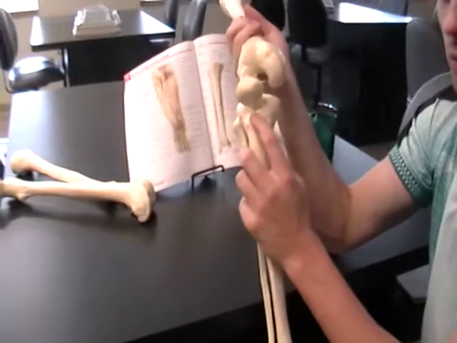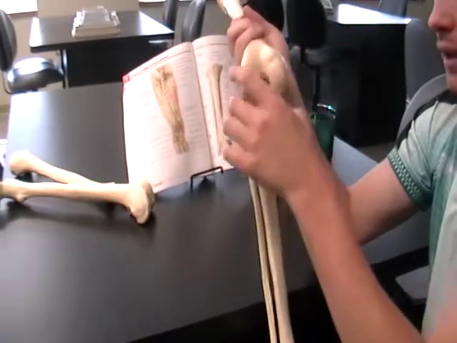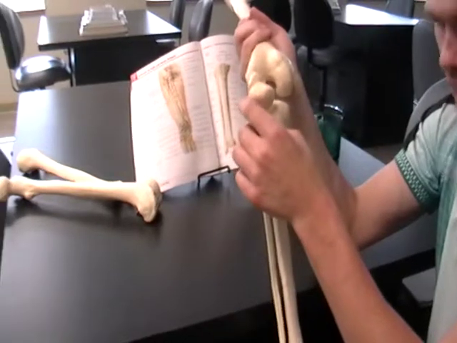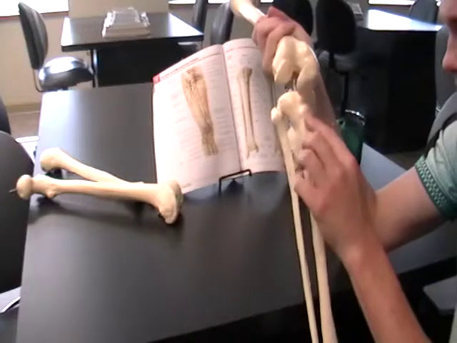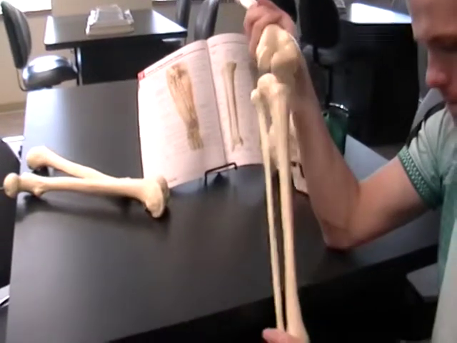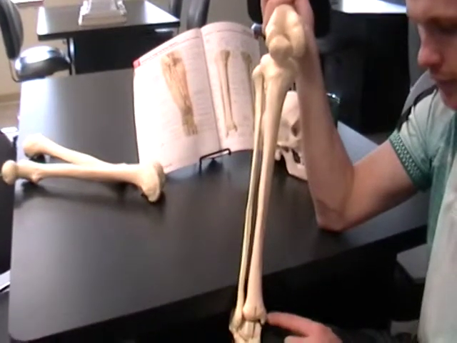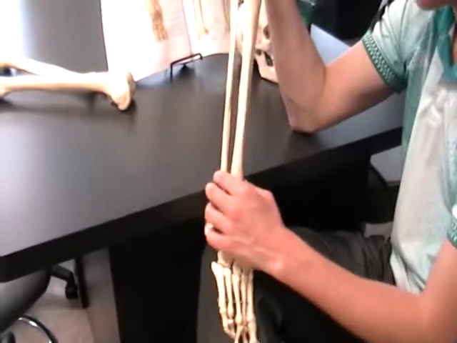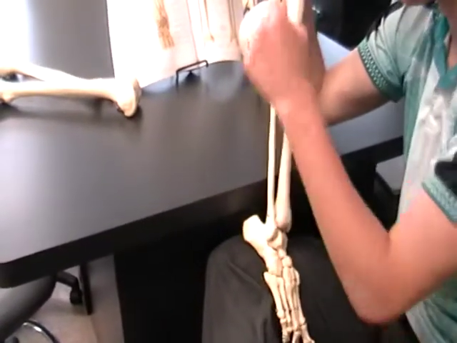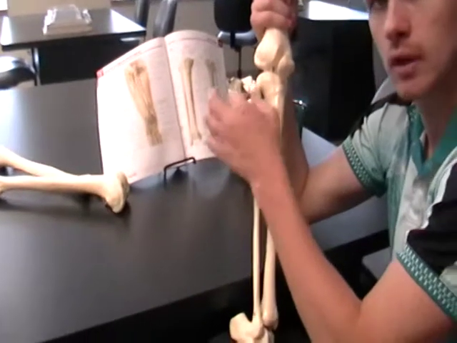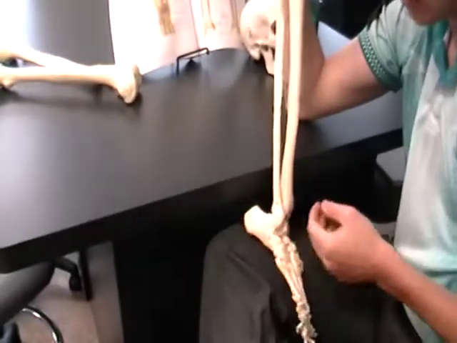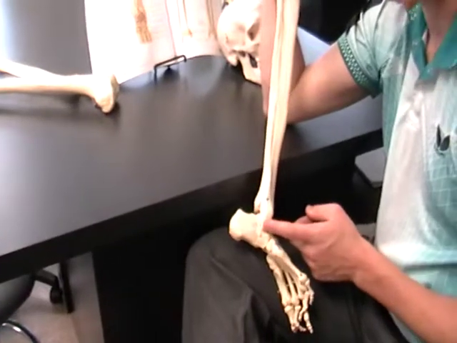This would be the tibial tuberosity, where the patellar tendon inserts from your quadricep muscles. You have the shaft of the tibia, then you have the medial malleolus. On the lateral portion, you have the fibula. This would be the head, this would be the shaft, and this would be the lateral malleolus.